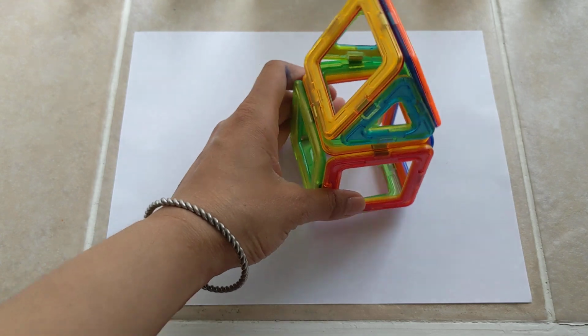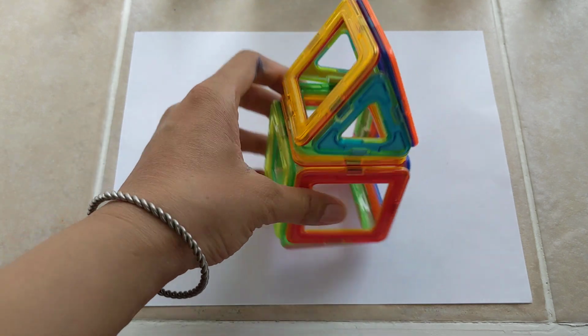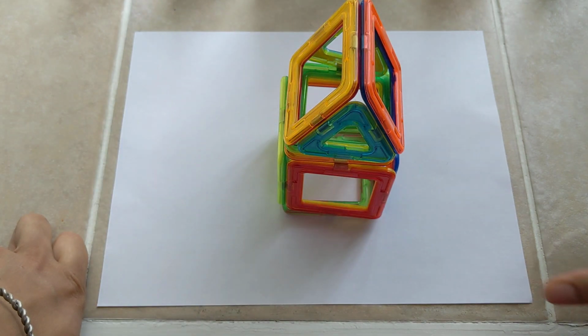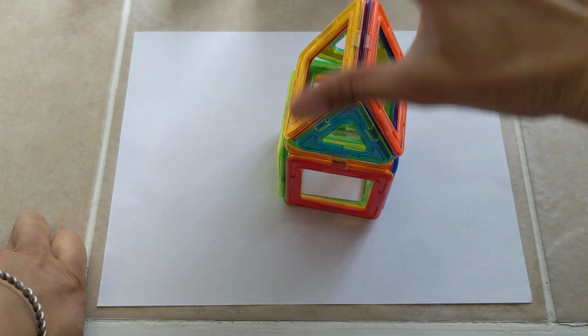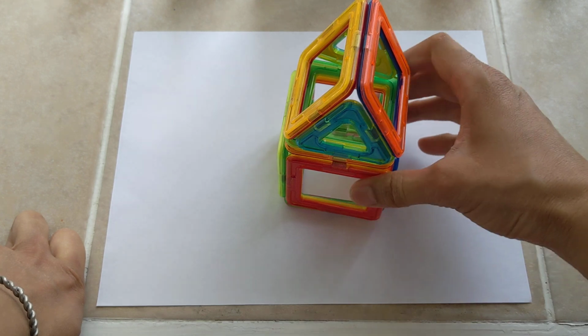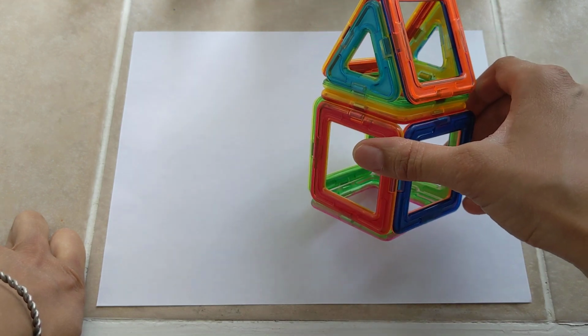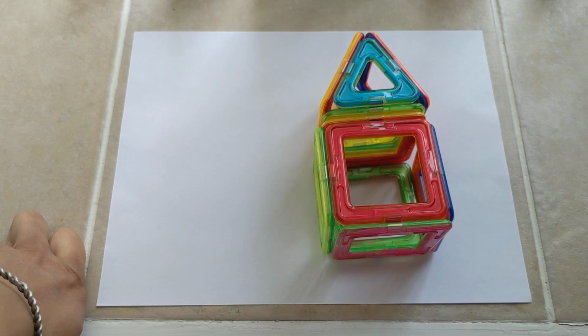Okay, so pretend that this is my building. How that works is when we're standing on one side of the building, we don't see all sides of it. So we're going to pretend that we can't go around like this. We can only see from this side. So we're going to start very, very simple.